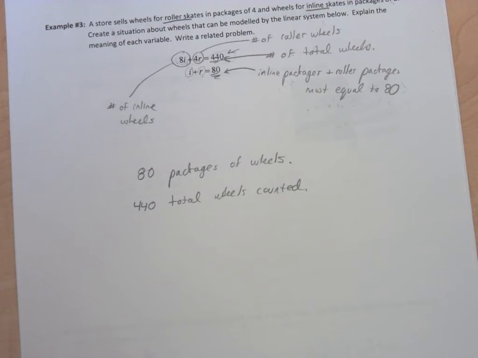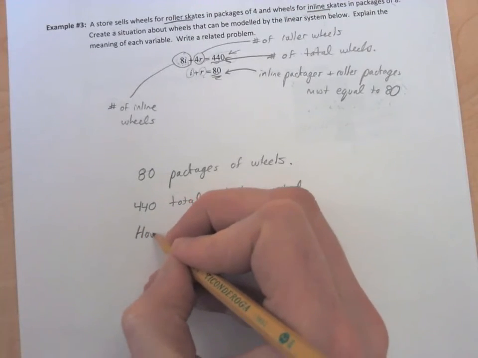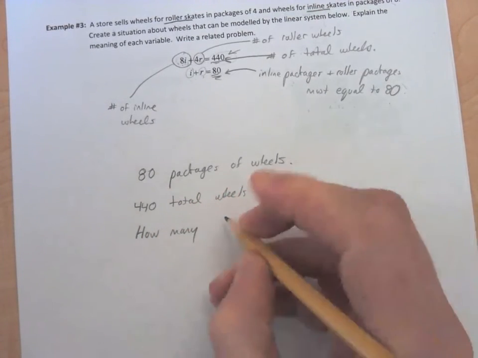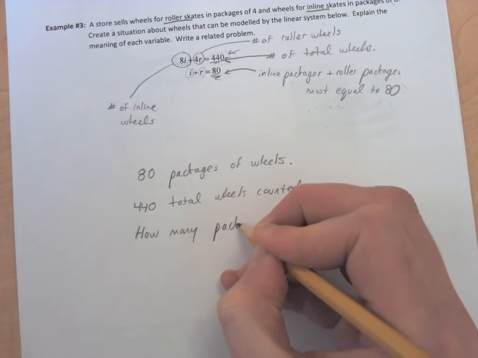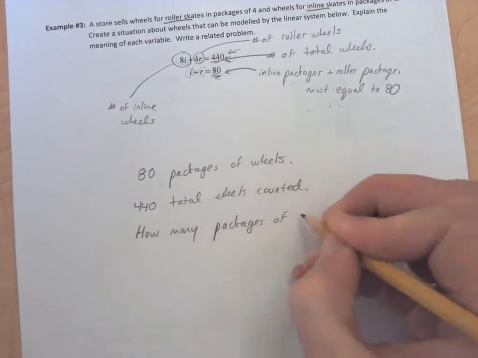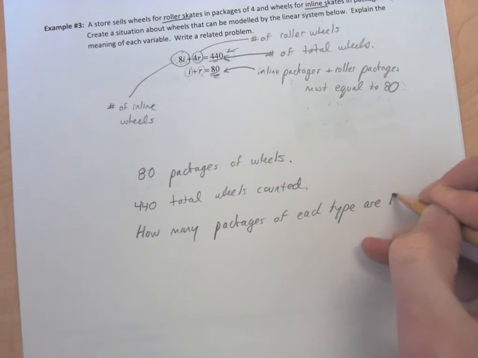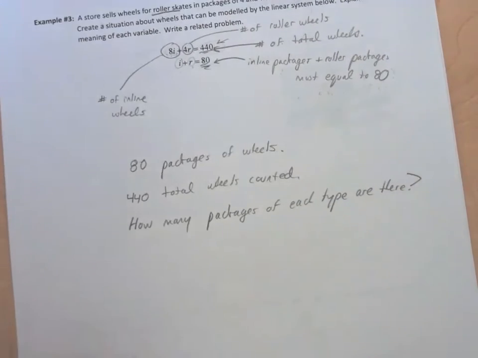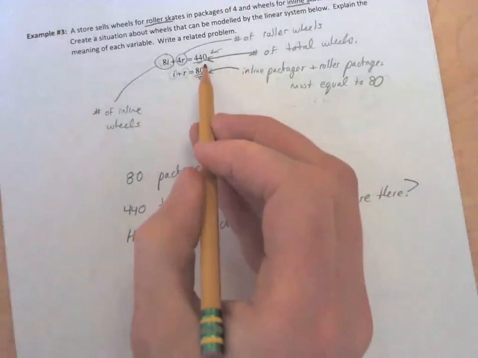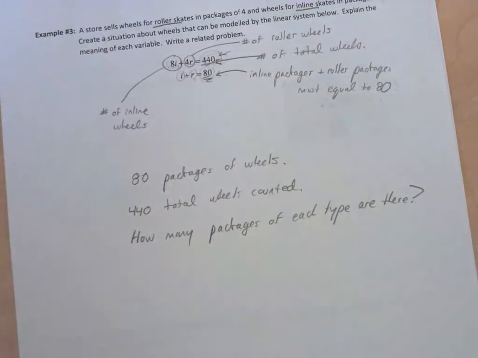So the question must be, how many packages of each type are there? So really these values here kind of define what you have. So that would be a problem that would work out for these two equations. Okay.